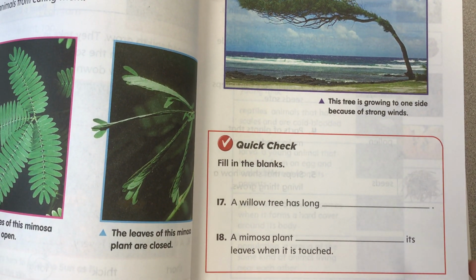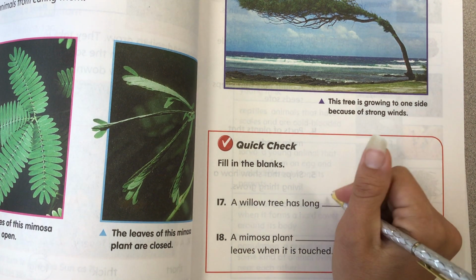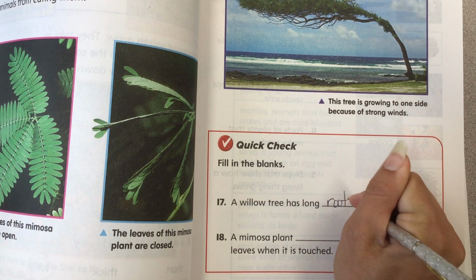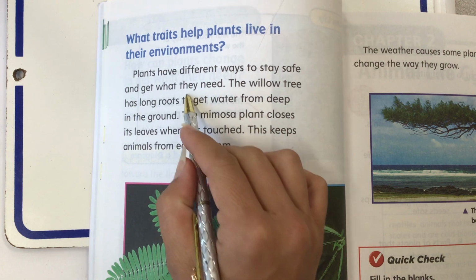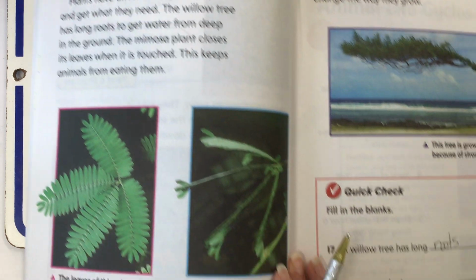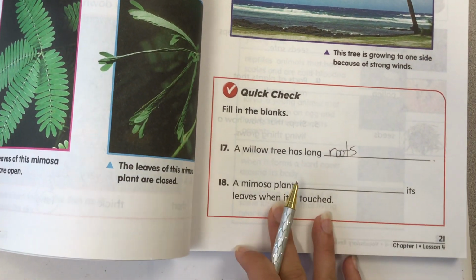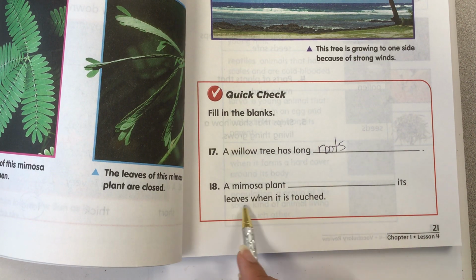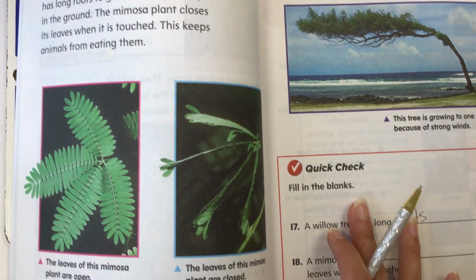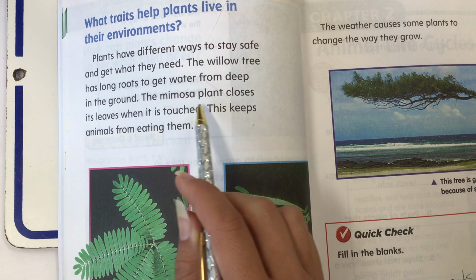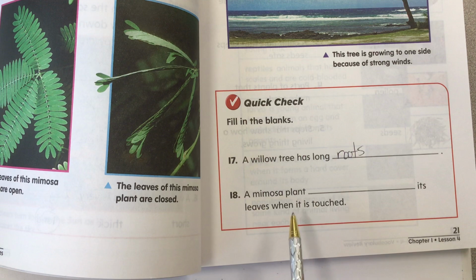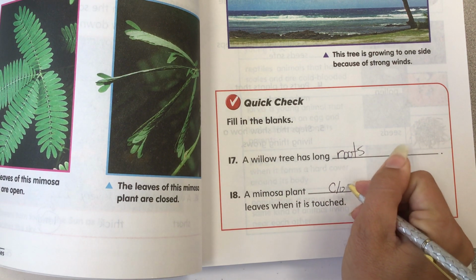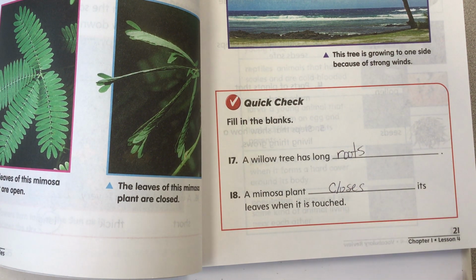Fill in the blanks. A willow tree has long roots. So I found that here. The willow tree has long roots to get the water. The mimosa plant, blank, its leaves when it is touched. So let's see. The mimosa plant closes its leaves when it's touched. So we'll go here. The mimosa plant closes its leaves when it is touched.